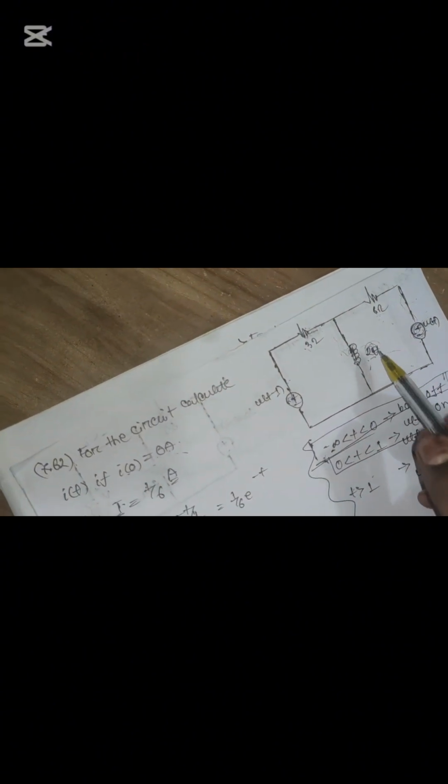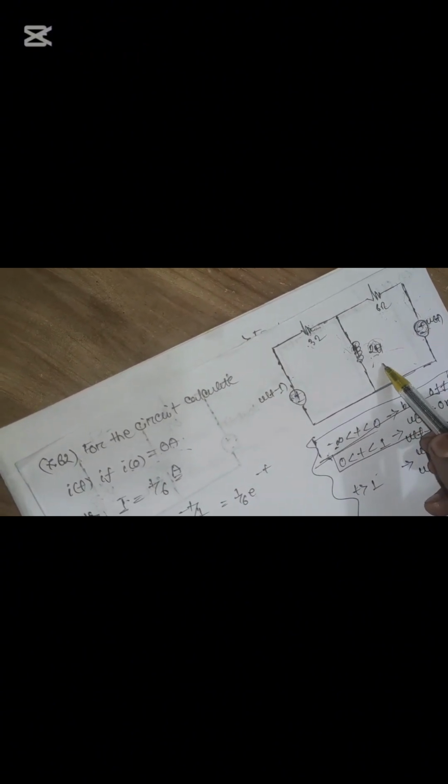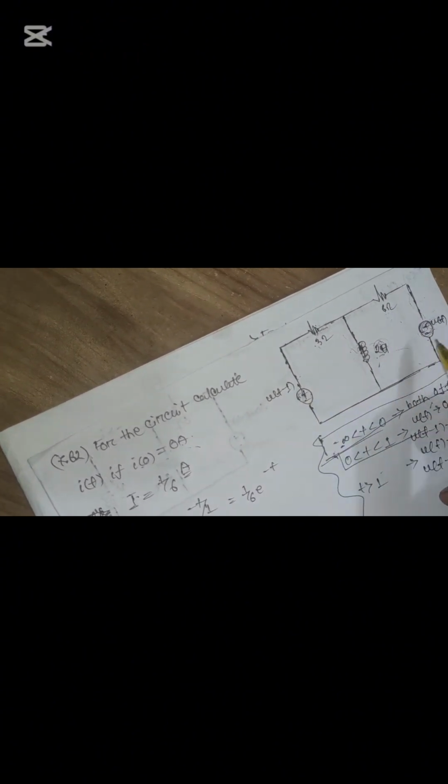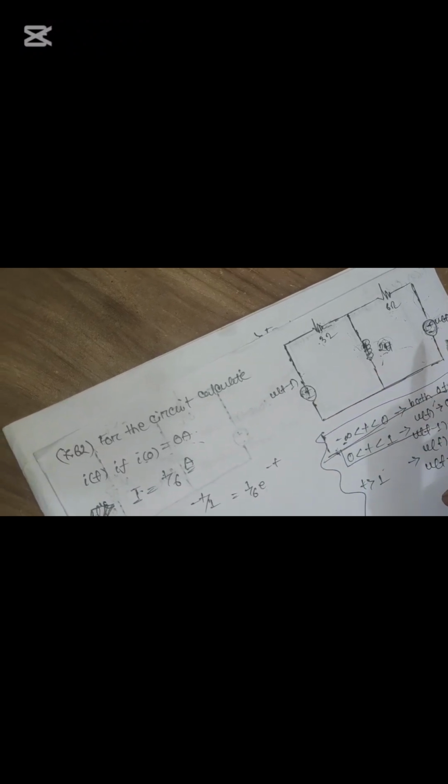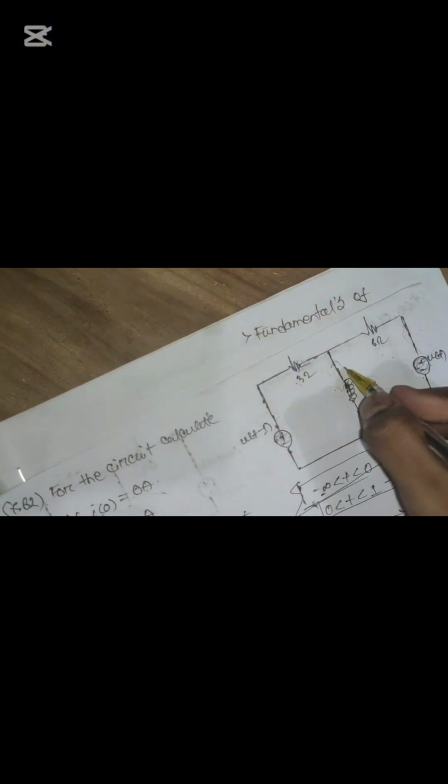Right? Now we have to work with the range t greater than 1. For t greater than 1, we have to short circuit this inductor again, and now both of the voltage sources will be on. Now i infinity will be the current through this.